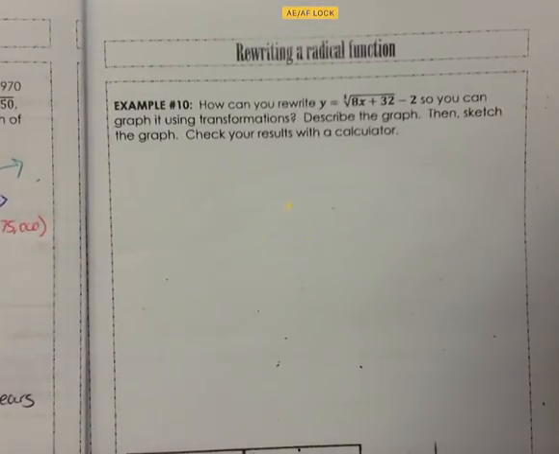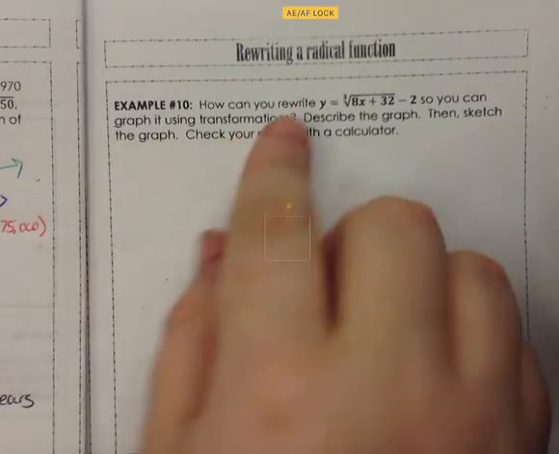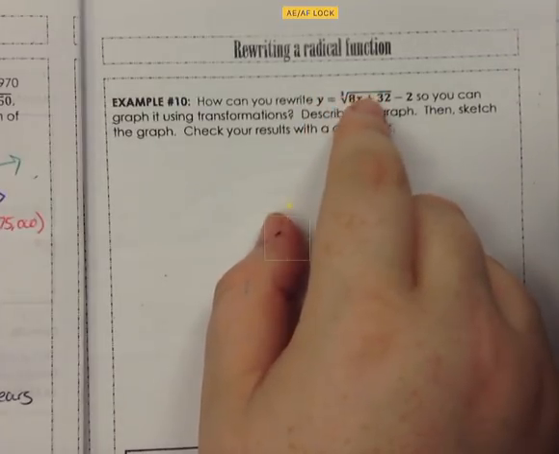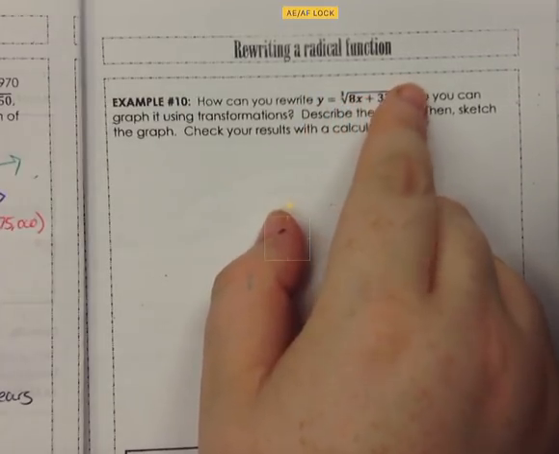This problem, rewriting a radical function, is how can you rewrite the cube root of 8x plus 32 minus 2 so you can graph it using transformations. So describe the graph, then sketch the graph. Check your results with the calculator. What that means is we want to figure out the transformations. We need our a, h, and k. So on here, our a value is supposed to be on the outside. Our h value is supposed to be the inside. Our k value is the outside.